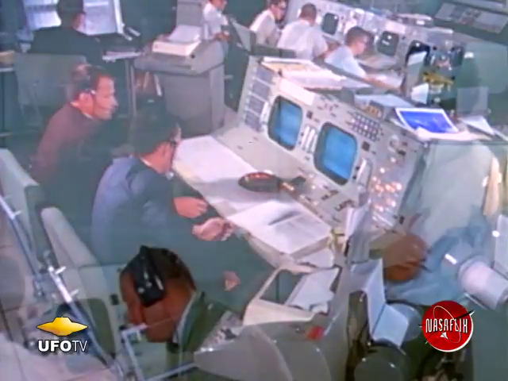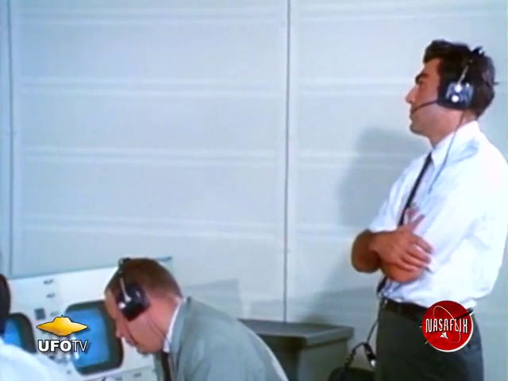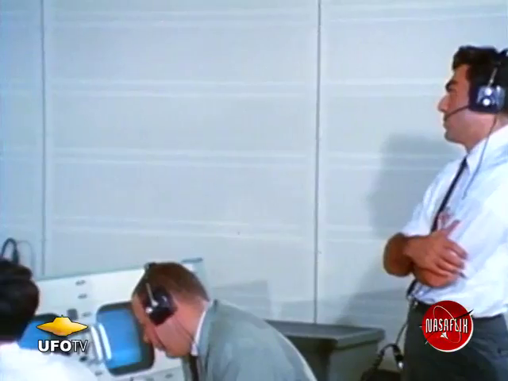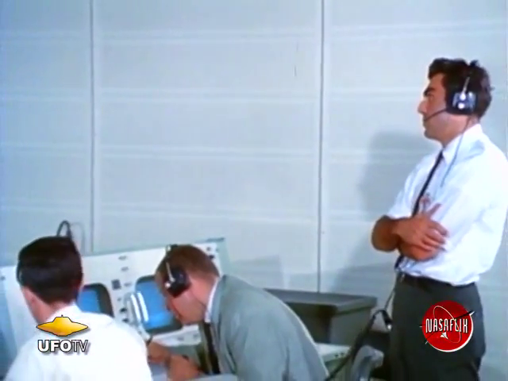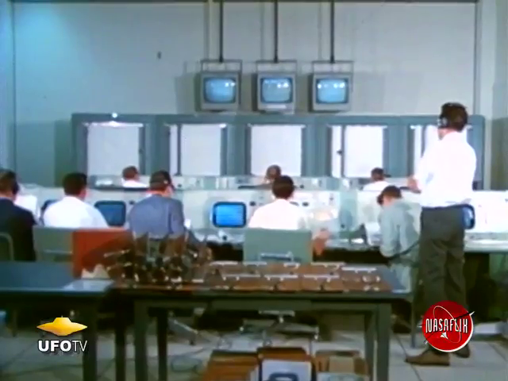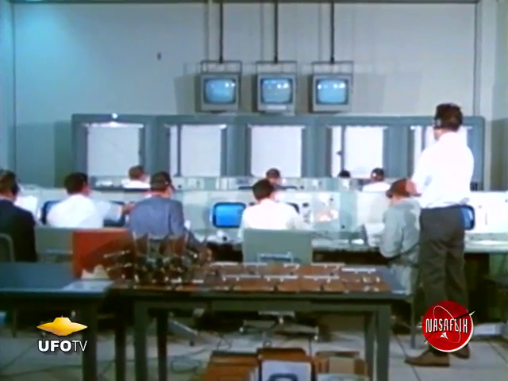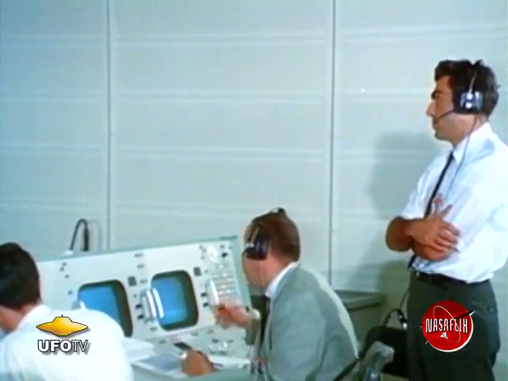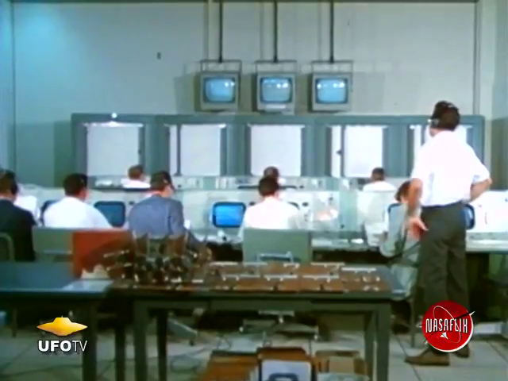Why don't we go ahead with 08? 59 Stony, stand by for a 10-second count to engine ignition. 10, 9, 8, 7, 6, 5, 4, 3, 2, 1. Ignition.